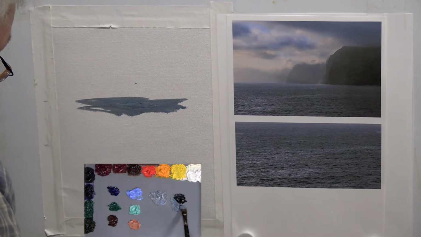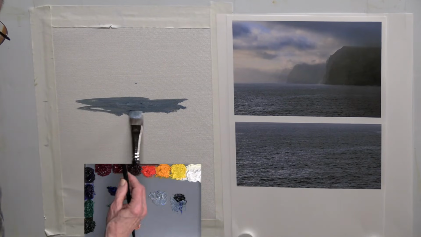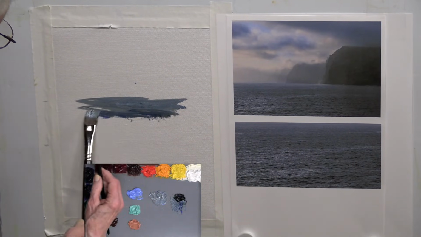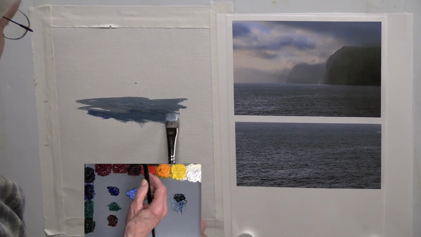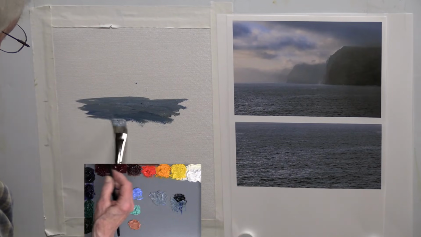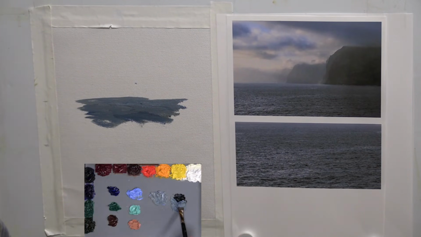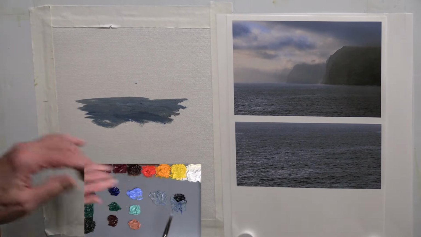All right, now I'm going to work faster now. Got a little bit darker. You hear the rain coming in. We almost are getting what we see in terms of the gradation now.